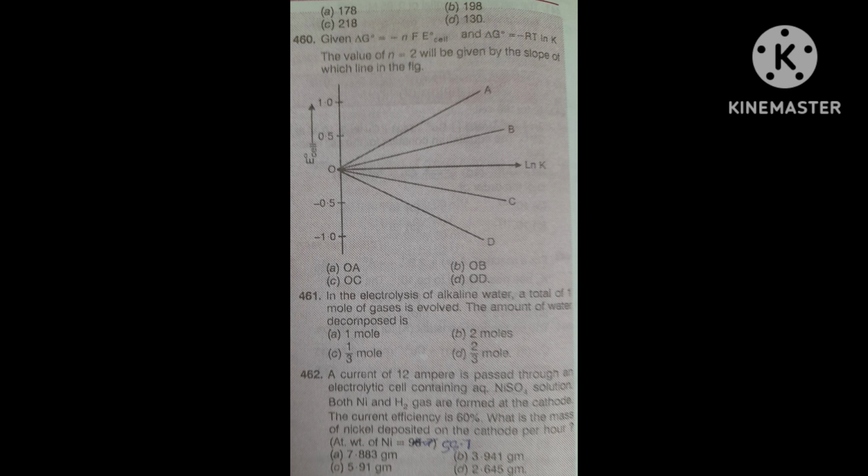But in the question, the total gas evolved is 1 mole. Hence you add both, x plus half x, equal to 1. Then x and half x means 3 by 2 x, adding 1 and 1 and a half. Then 3 by 2 x is equal to 1, so x is equal to 2 by 3, it will reverse.